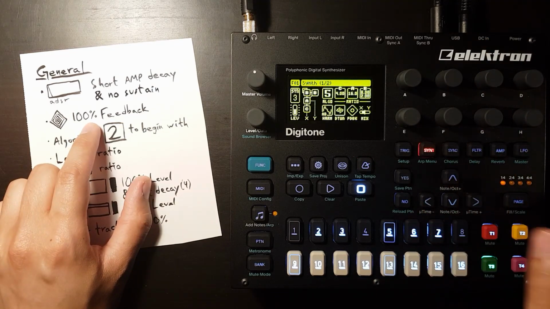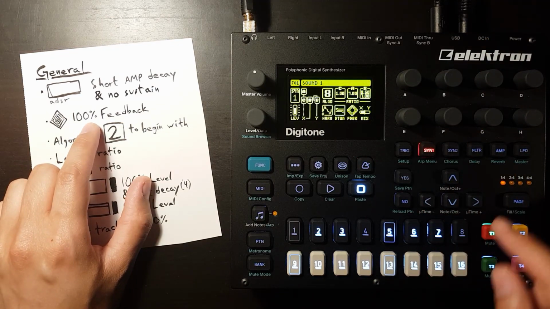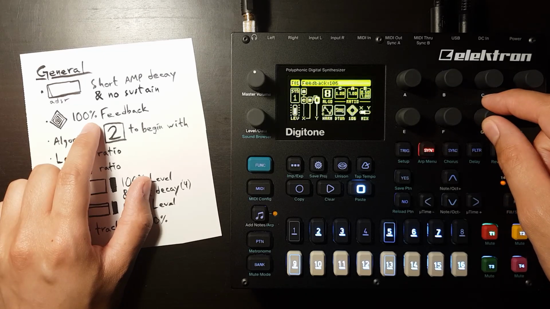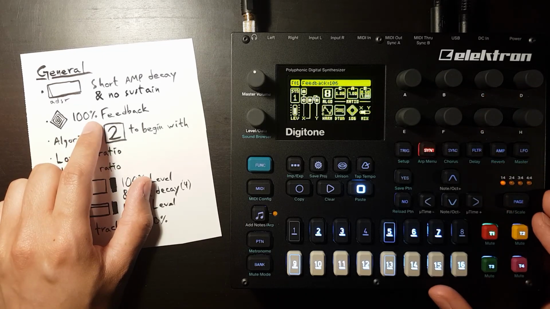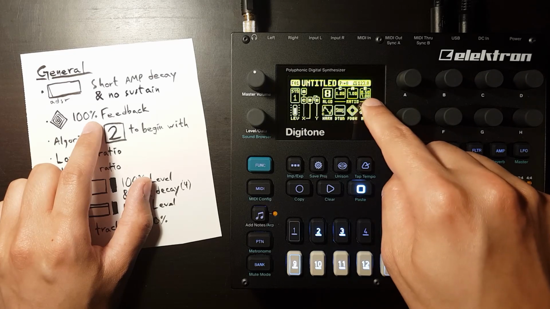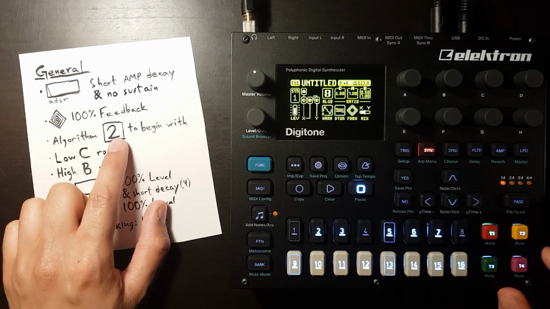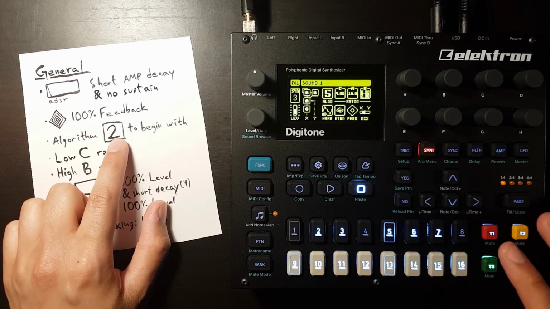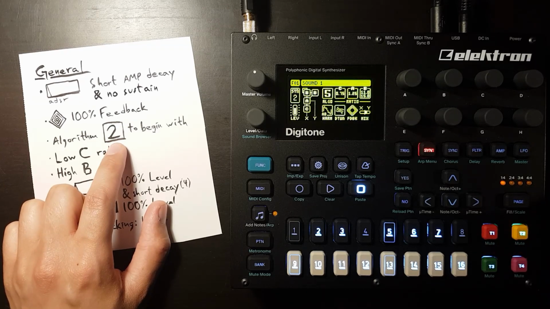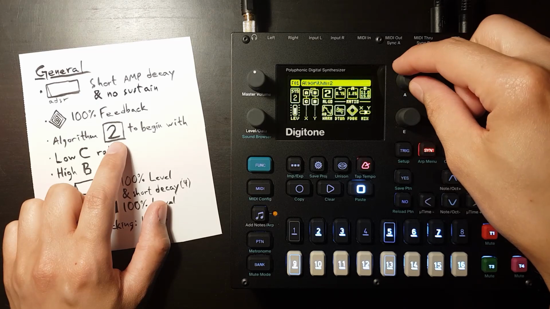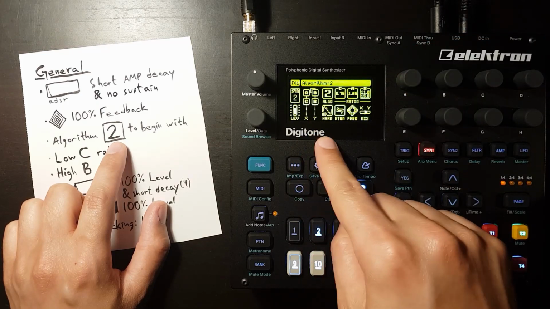And usually I like to set the feedback to 100% just to guarantee a noisy sound on the B operators. Algorithm 2 is something I rarely stick with, but I like to start out on algorithm 2 because it's easier to visualize what's happening.